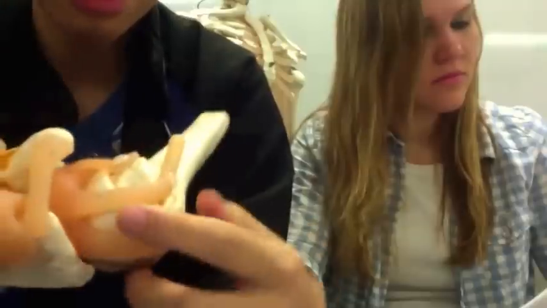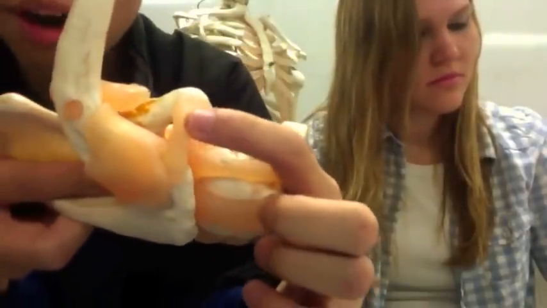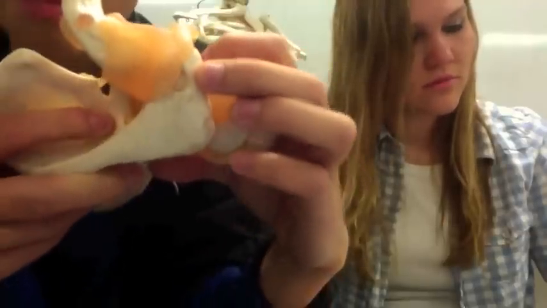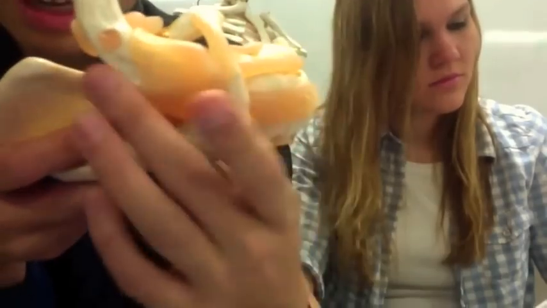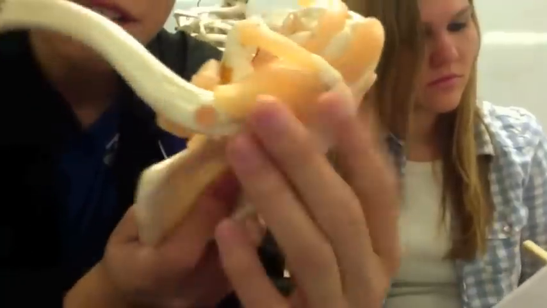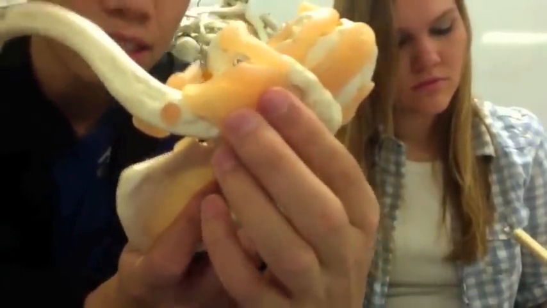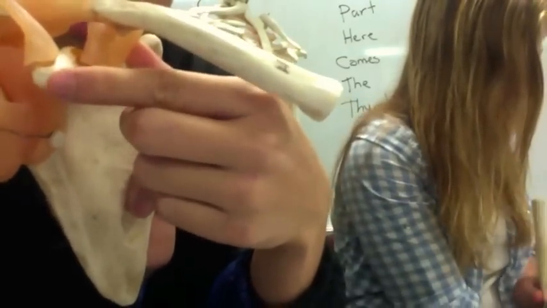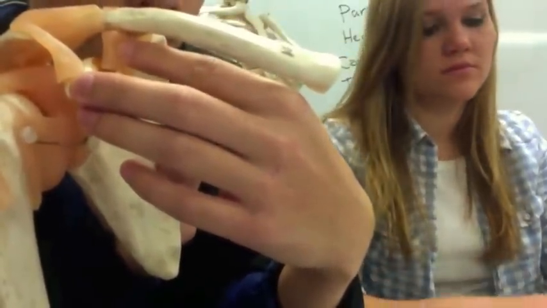And then right here, this is your coracoacromial ligament because it connects your coracoid process to your acromial process. This one connects your acromion process to your clavicle, so this is the acromioclavicular ligament. Then this one right here connects your coracoid process to your clavicle. So there's the coracoclavicular ligament.